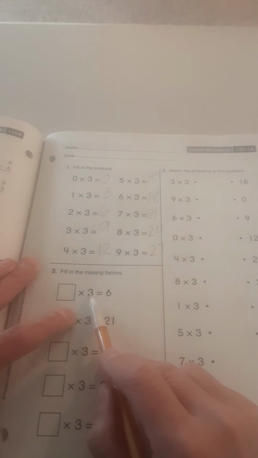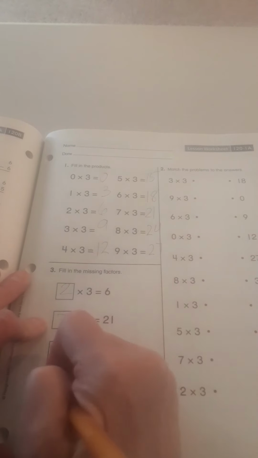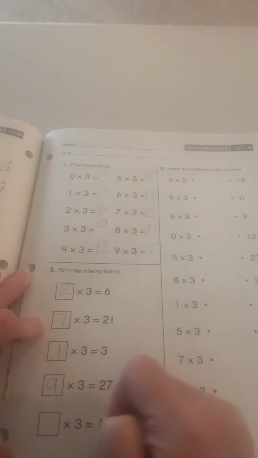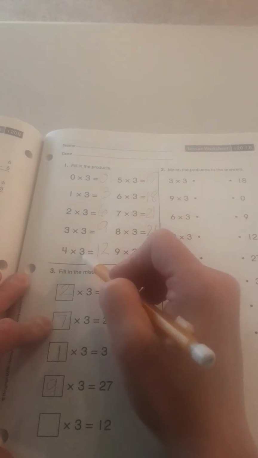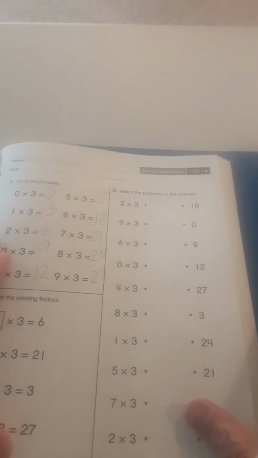All right. So blank times 3 equals 6. So which one equals 6 up here? This one. So I know it's going to be 2. What times 3 equals 21? 7. Blank times 3 equals 3. 1. Blank times 3 equals 27. 9. Blank times 3 equals 12. 4.